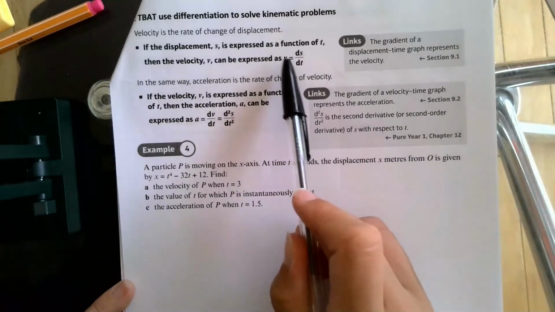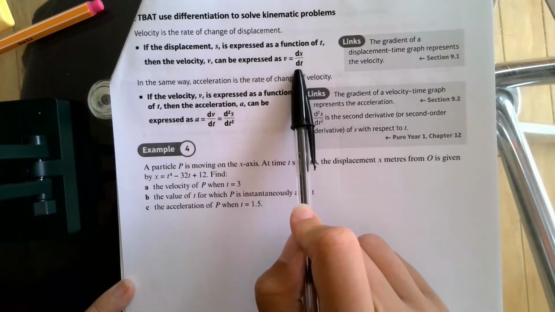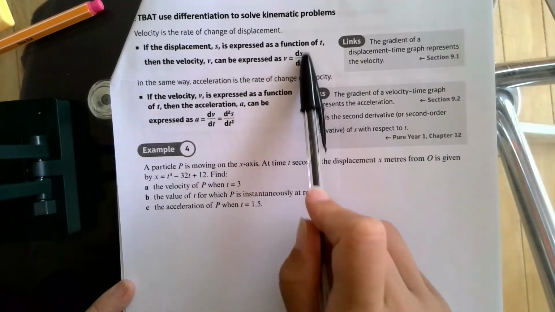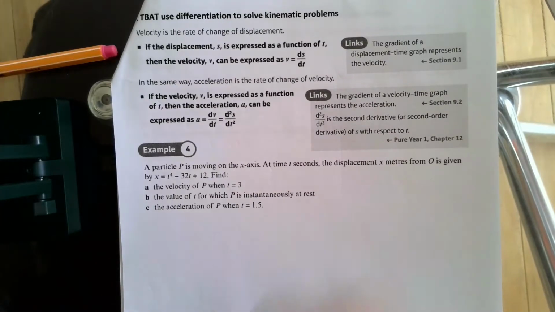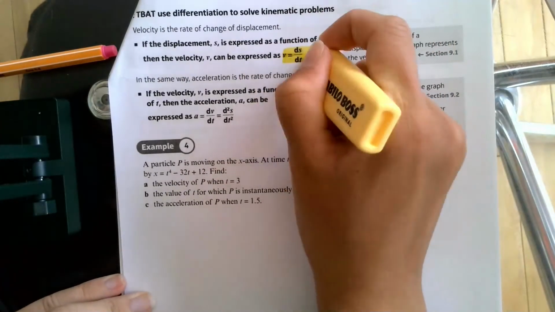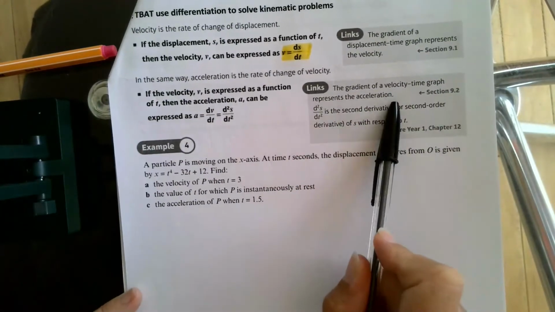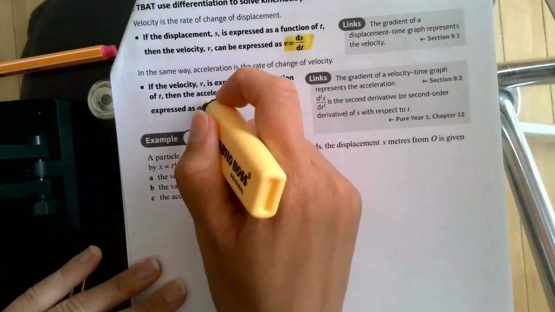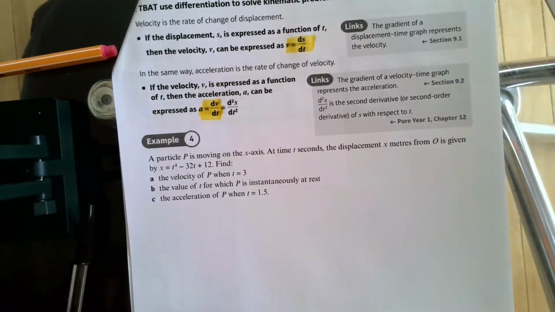And that makes sense because we know that speed, or velocity, is displacement over time. So velocity is the change in displacement over the change in time, the derivative of the displacement with respect to time. So that's our first important formula. We also know that the gradient of a velocity time graph represents the acceleration. And in the same way, therefore, acceleration is equal to the derivative of velocity with respect to time.